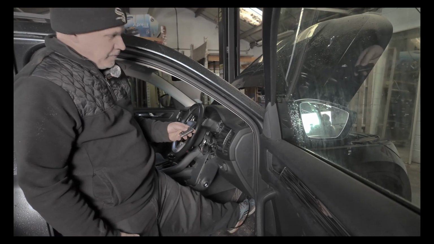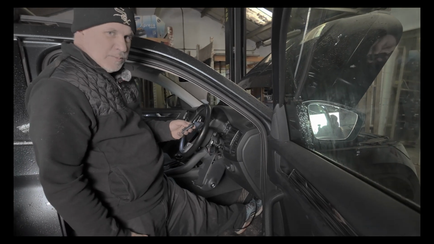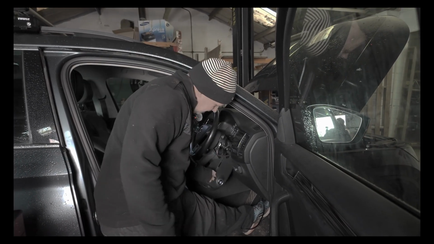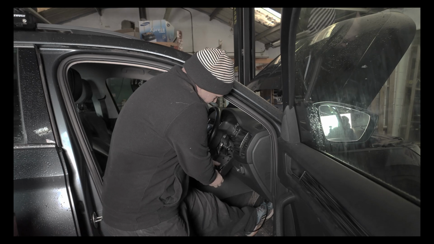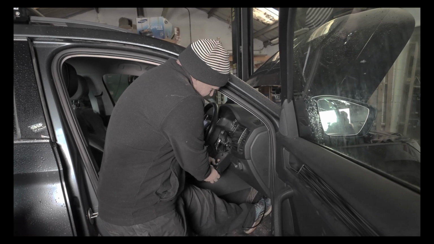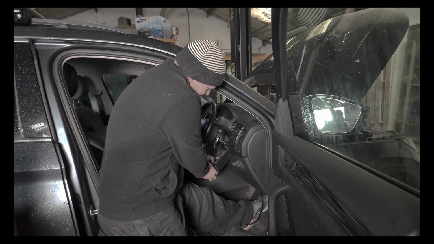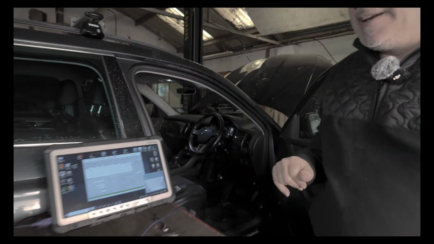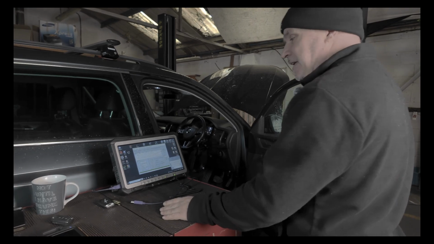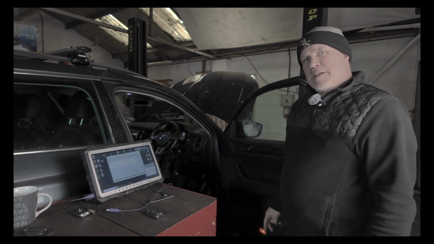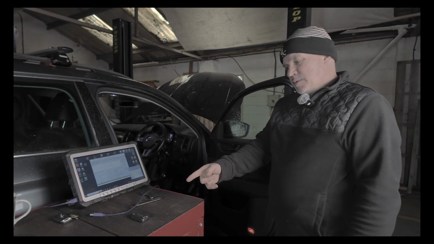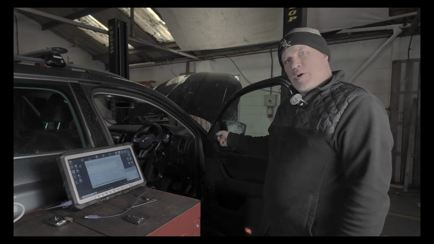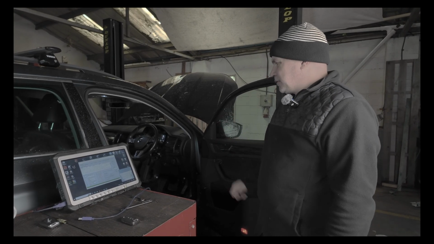So this one will lock it, but it won't start it. That's key number 3, which we just programmed in front of you live there, a brand new key. What did I do wrong in that process? Why is that key able to lock and unlock the car, but not start the car?